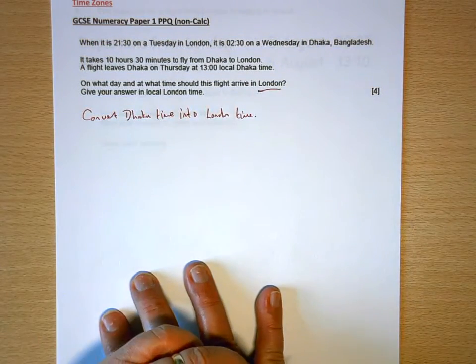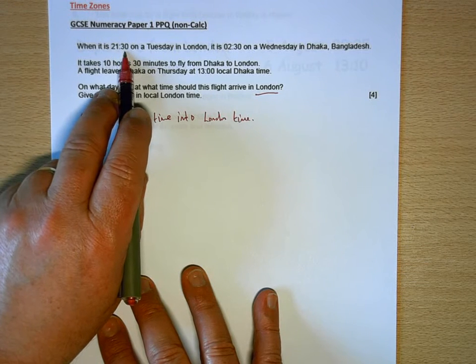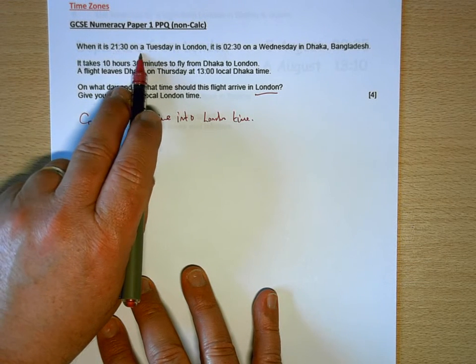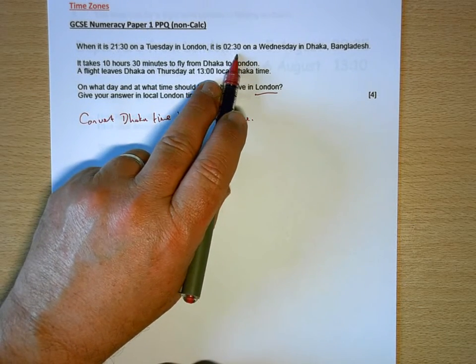And they're telling me here that when it's 9:30 in the evening on a Tuesday in London, it's 2:30 in the morning the following day in Dhaka.